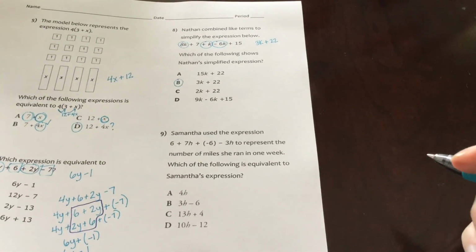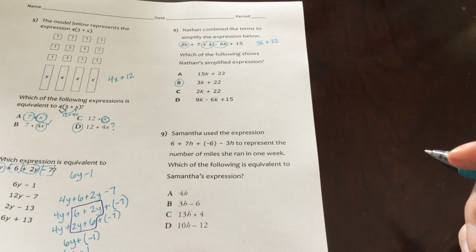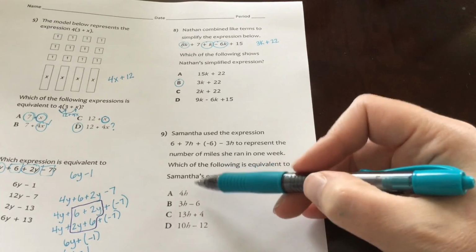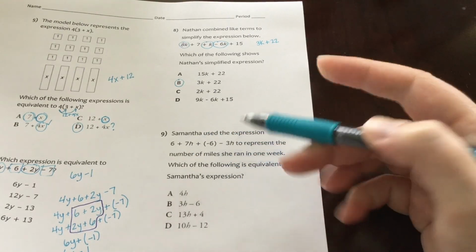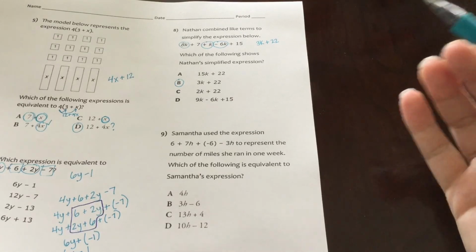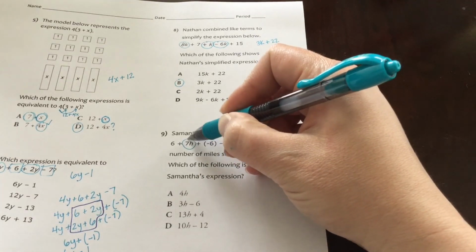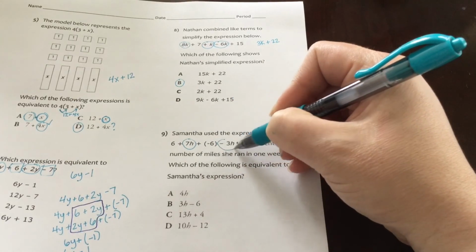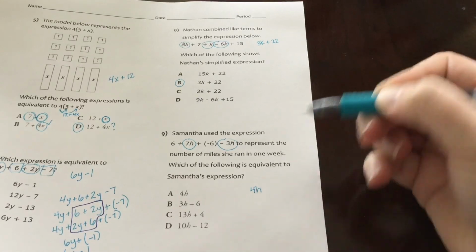For number 9, Samantha used the expression 6 plus 7h plus negative 6 minus 3h to represent the number of miles she ran in 1 week. Which of the following is equivalent to Samantha's expression? I see many fewer terms than what was originally given, so I'm going to assume again that the like terms are being combined. 7h minus 3h's, that would be 4h's.